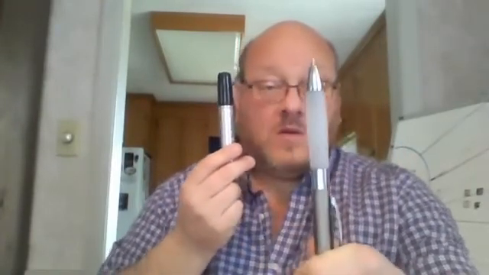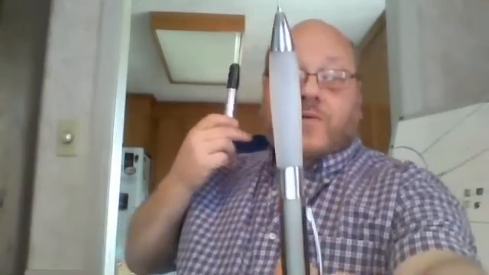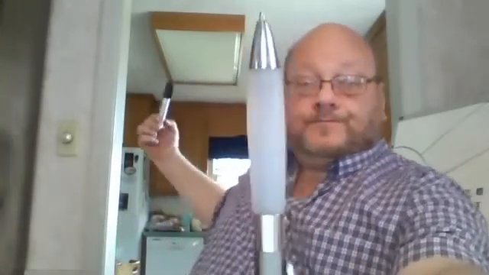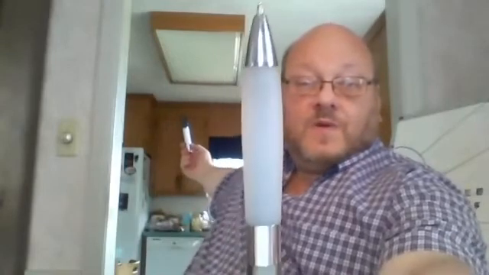So if I take this pin, which is much larger than this pin, see, it looks bigger, but it's not.